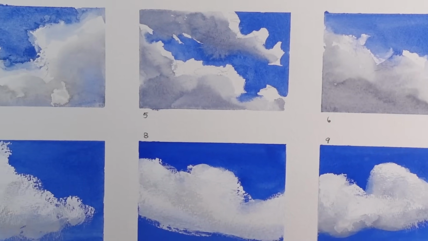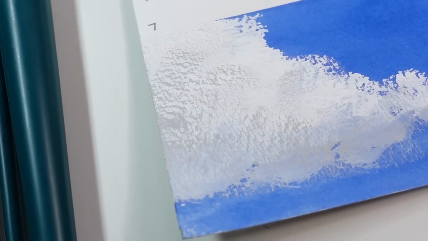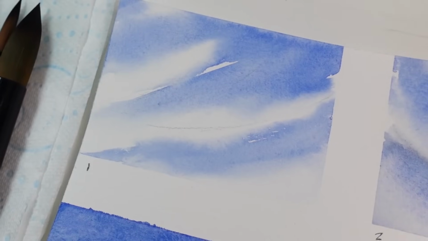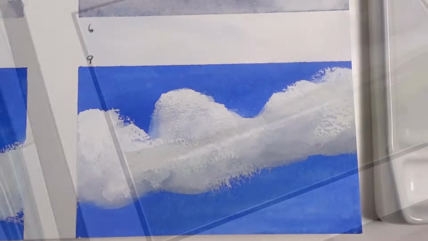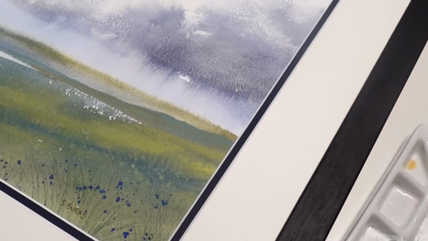In this video, I'll show you how to paint clouds with gouache. I'll show you several different techniques, talk about supplies, and how different ways of using the brushes and paint affects the final result.